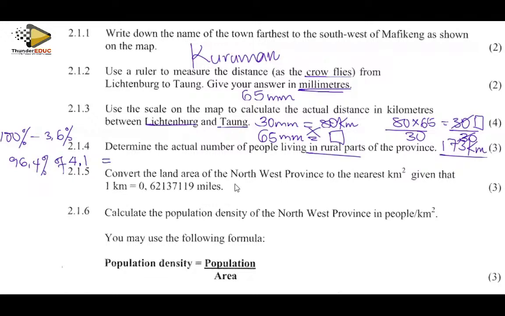Remember, this symbol here means over 100. So put this over 100: 96,4 divided by 100 times 4,1. You get your answer as 3,952. Remember, we are dealing with millions.